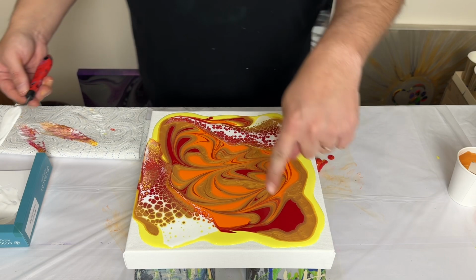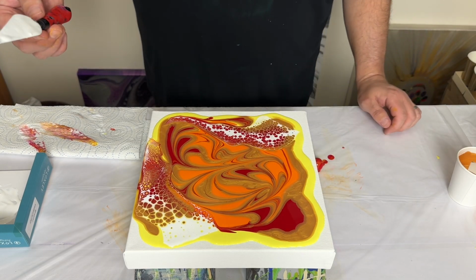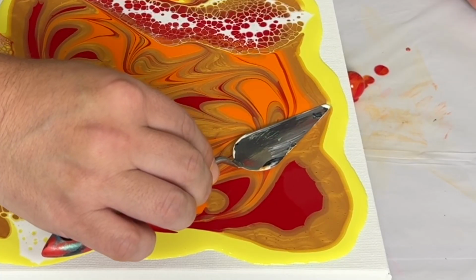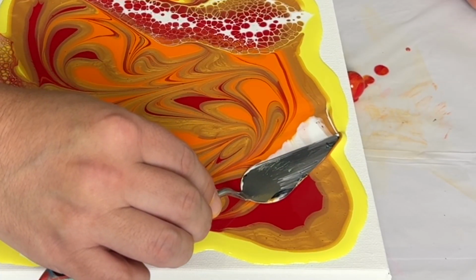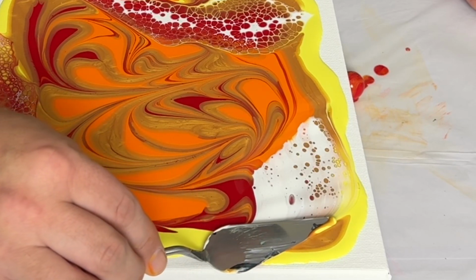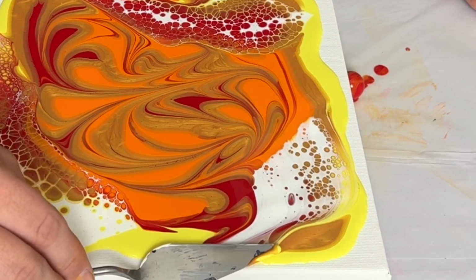I'm going to do one more swipe just in this corner here. So again, I'm just going to place my palette knife on the surface of the paint that's already there and slowly drag the palette knife across the paint, allowing it to glide on top.